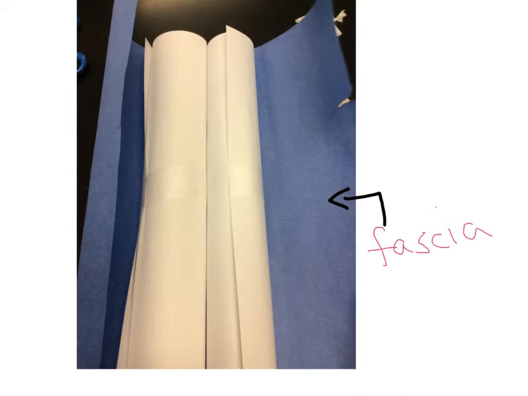Fascia is composed primarily of collagenous fibers. It is a thin sheet of fibrous tissue enclosing a muscle. Each fiber bundle in a muscle is encased by fascia, which provides structural support and protection. And here, the blue piece of paper represents the fascia.